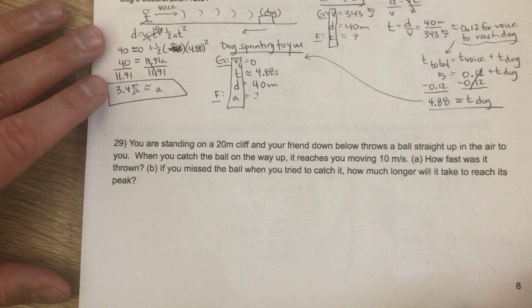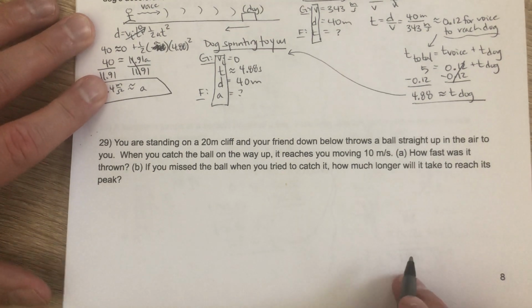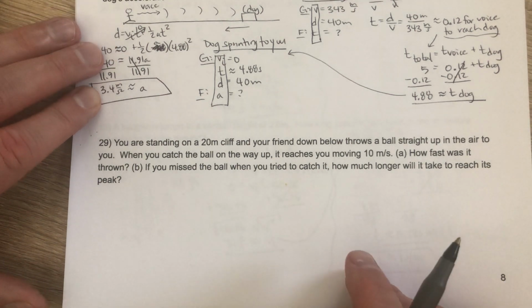Okay, looking at number 29. You're standing on a 20-meter cliff, and your friend down below throws a ball straight up in the air to you. When you catch the ball on the way up, it reaches you moving 10 meters per second. How fast was it thrown? And let's say in the process of trying to catch it, part B, you missed the ball. How much longer will it take to actually go all the way up to its peak?